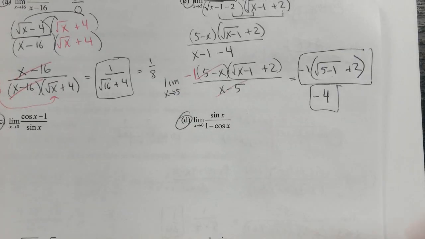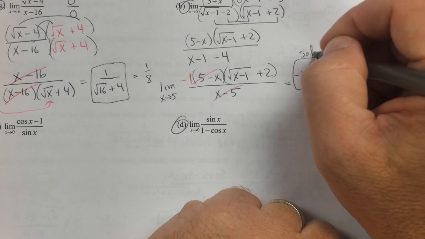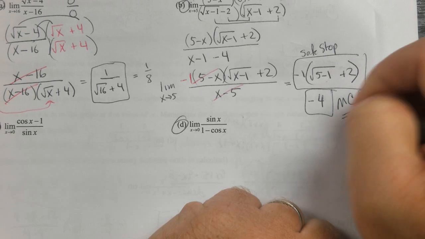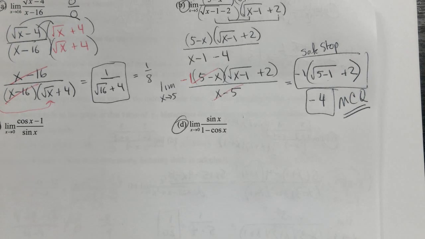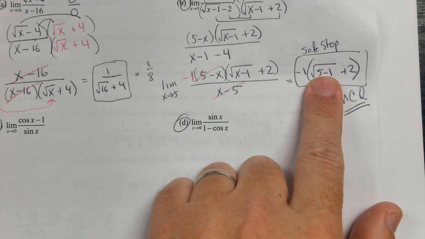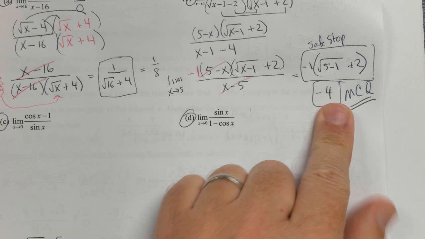A quick word about the safe stop answer is that it really won't be available on the multiple choice question. So I need to make sure you can get there. If it's a free response question, then safe stop it. But if it's multiple choice, that's not going to be one of your answer choices. You're going to have to simplify.